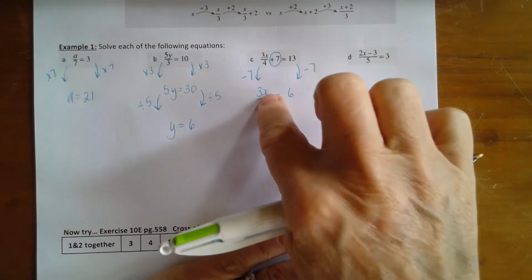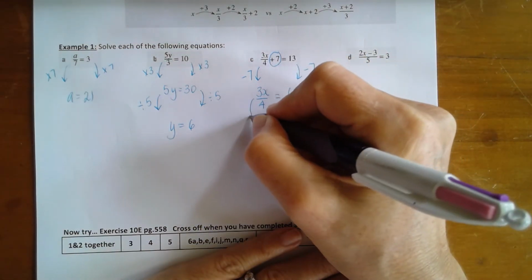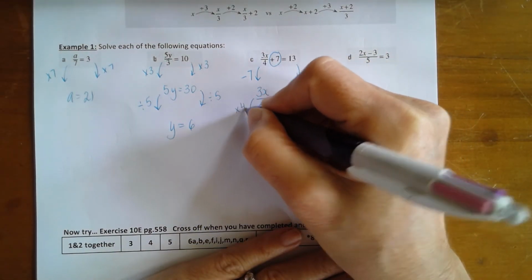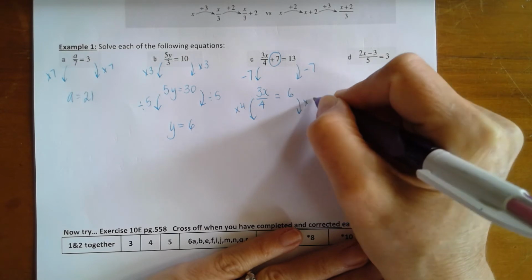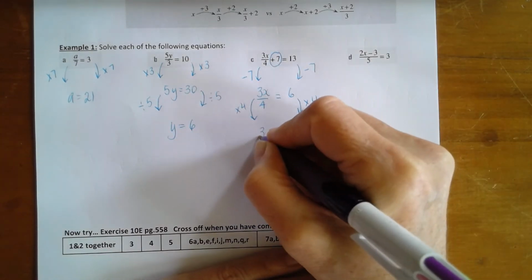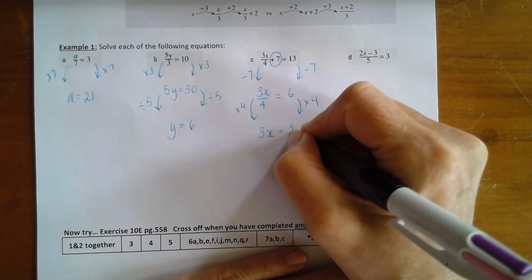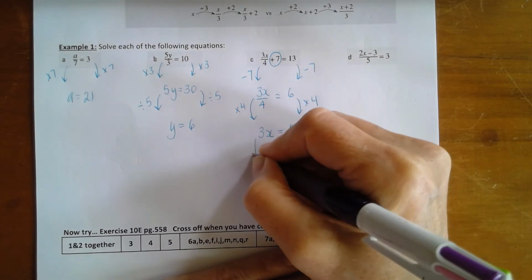Now, this is now like this problem. I made it easier. So I can times by 4 first. Getting rid of the bottom of the fraction always is good. And I get 3x equals 24. And then divide by 3.